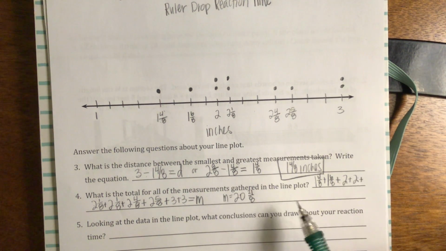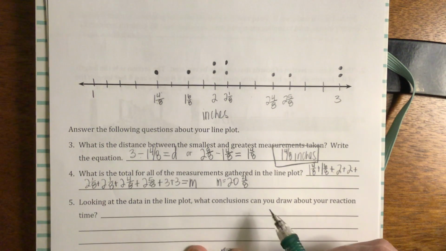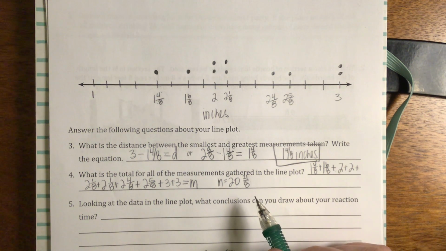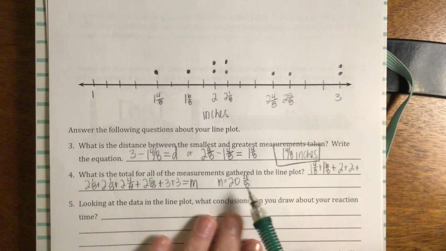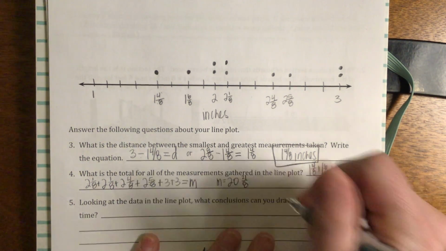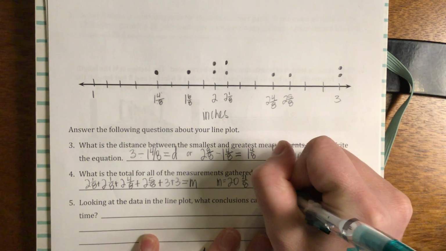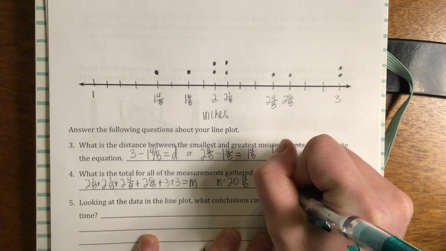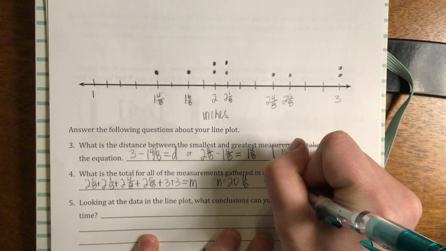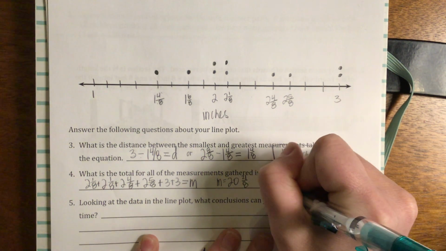Wow. We've talked about this in class. 21/8, that is a nasty, ugly number. We don't want to leave a whole number and a fraction. So I'm going to see how many times 8 can go into 21 without going over. So if I do a small little division equation over here, 8 can go into 21 2 times, because 8 times 2 is 16.